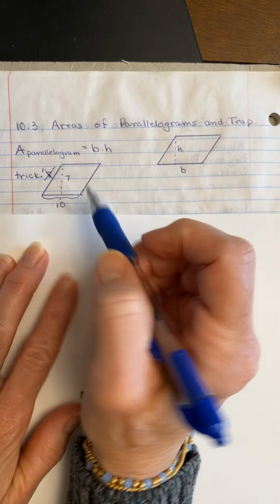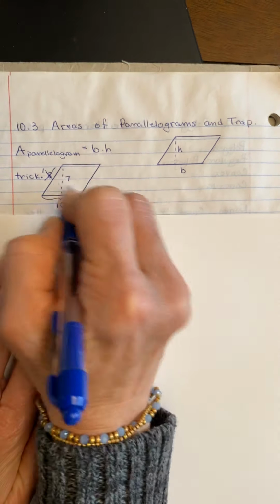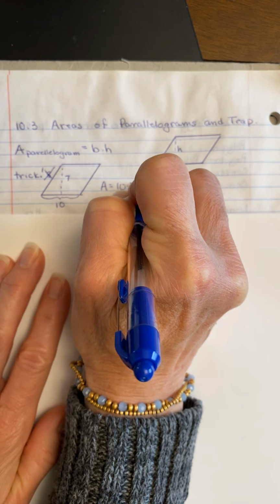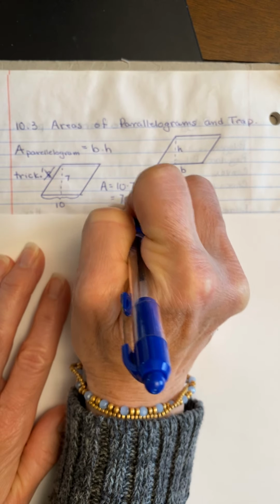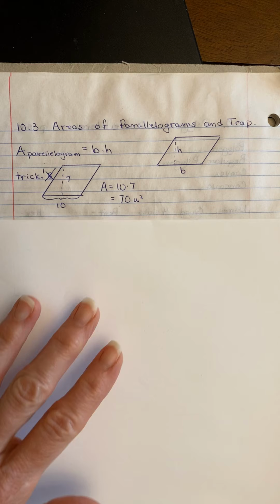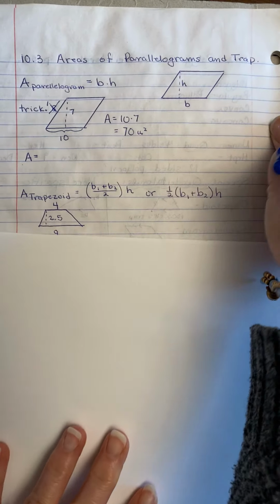If it is given, you only want to know the base times the height. So the area of this parallelogram would just be 10 times 7 or 70, and then whatever your units are squared. Easy enough. All right, let's take a look at trapezoids.